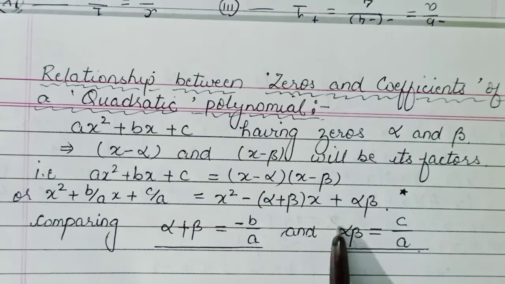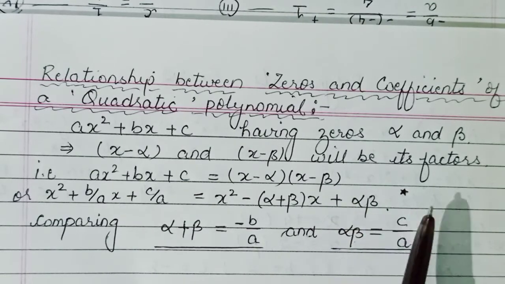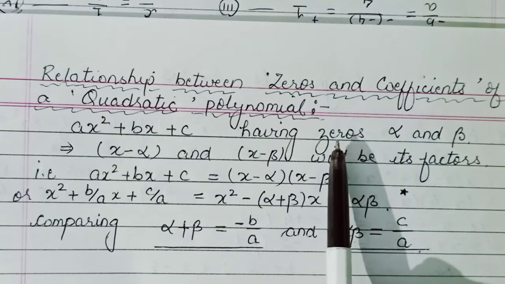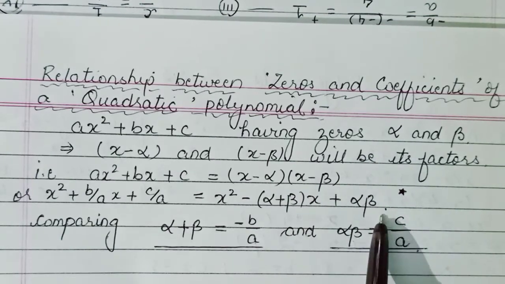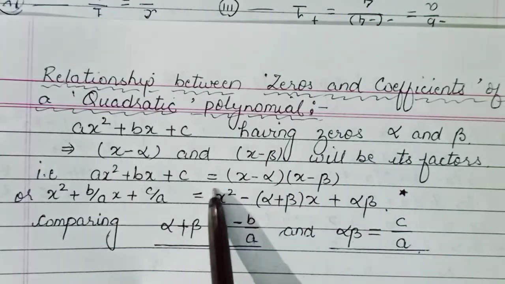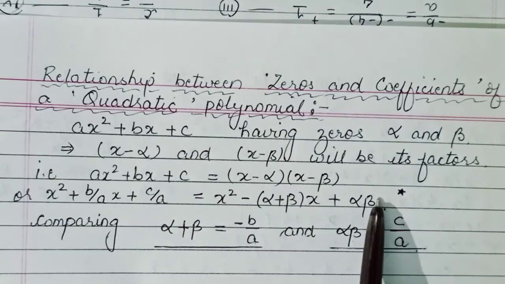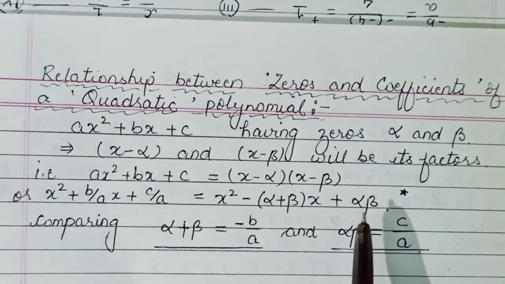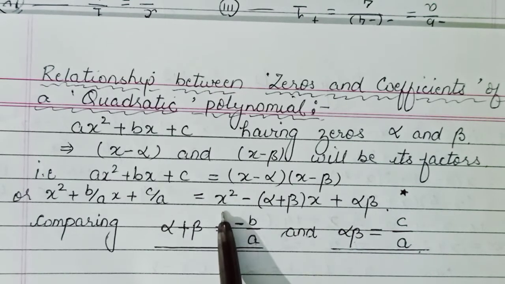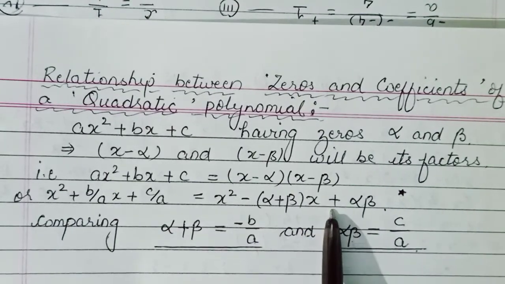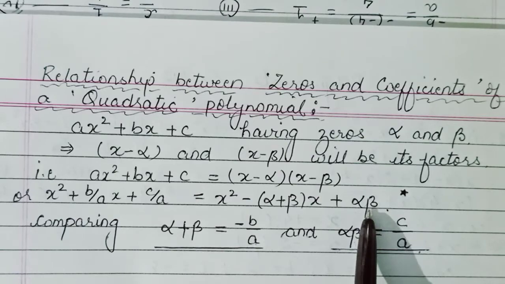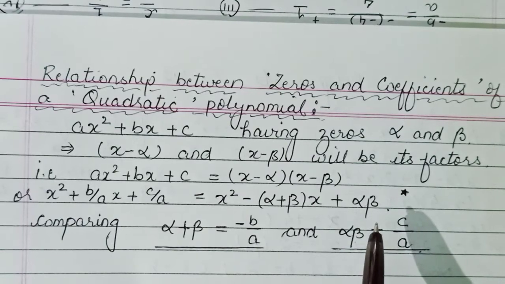And from here we are getting one more idea, that if we know the zeros of a polynomial, then we can also form that polynomial this way. So you may learn this as your standard form for forming a quadratic polynomial if you know its zeros. So if zeros of a polynomial are given to you, you can form the quadratic polynomial straight away as x square minus sum of the zeros times x plus the product of the zeros. Okay, that can be utilized.